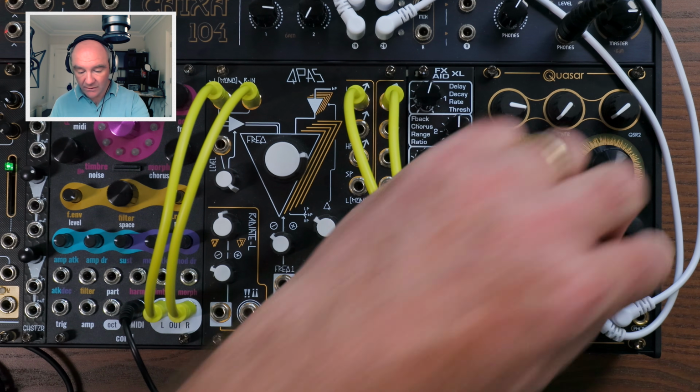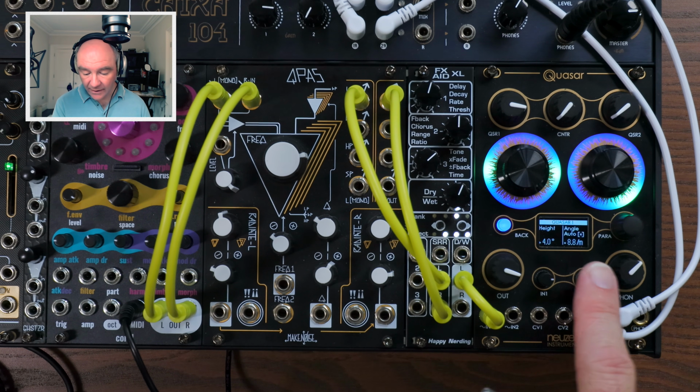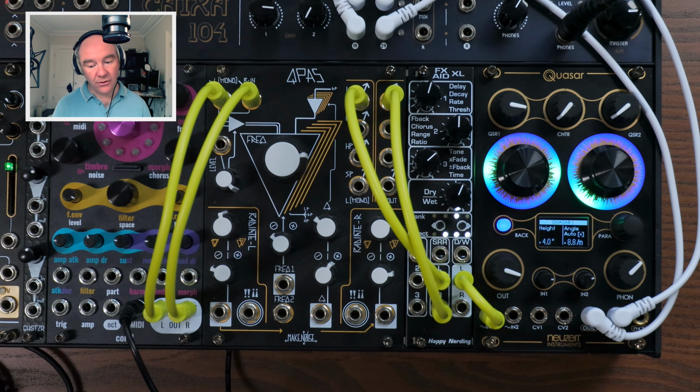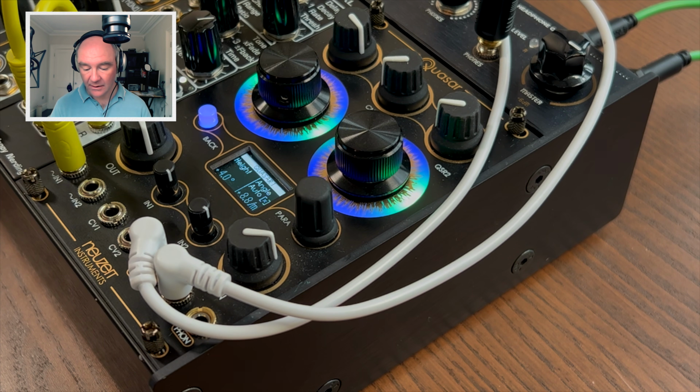Now, when we go into the Quasar, you can see the sound is still moving, but now it's going to jump. Did you see it jump there? And that's because we've applied a little bit of a random modulation to it.